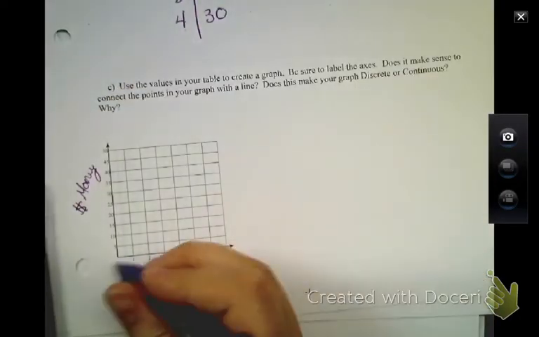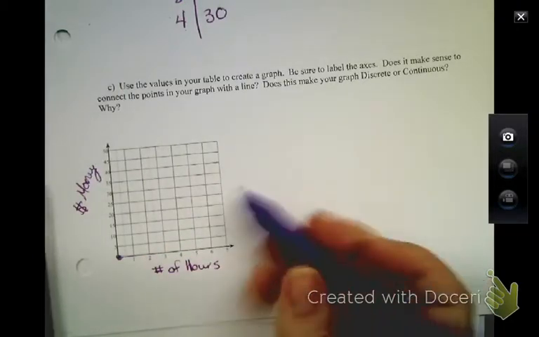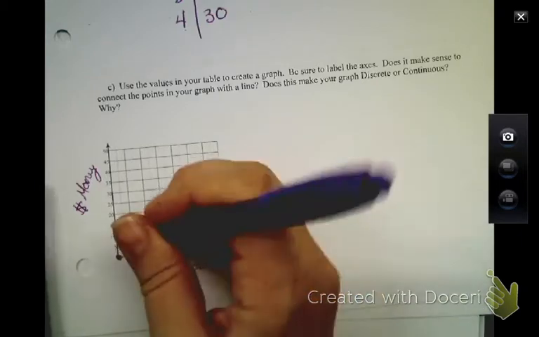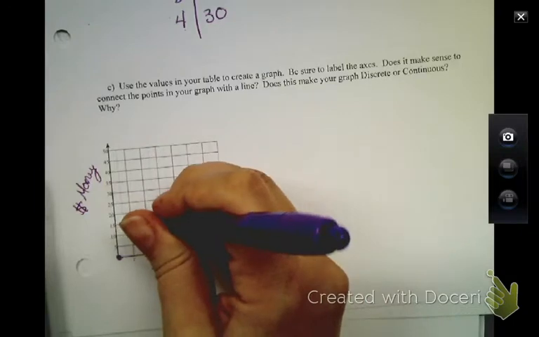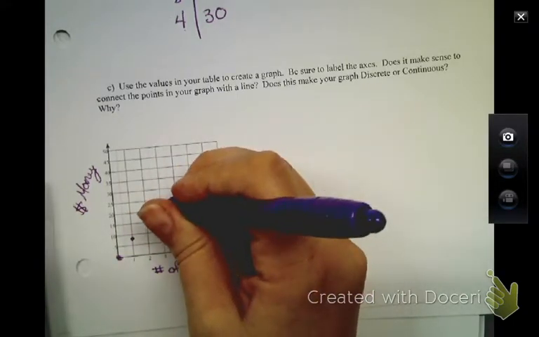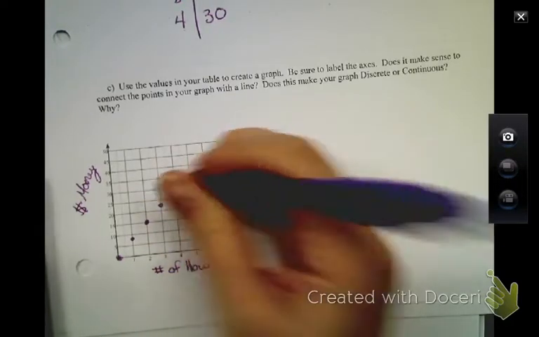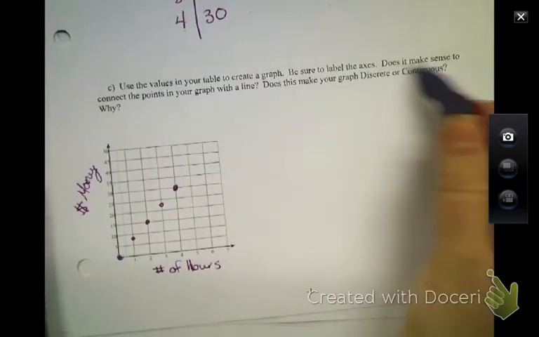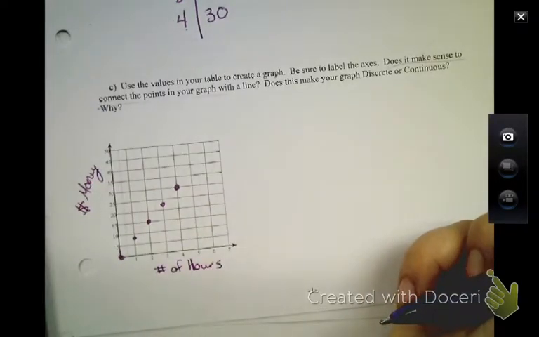So if she doesn't work any hours, she doesn't get any money. If she works 1 hour, she gets $7.50. If she works 2 hours, we're at $15. 3 hours, $22.50. 4 hours, $30. So the question is, does it make sense to connect your graph, to connect the points?